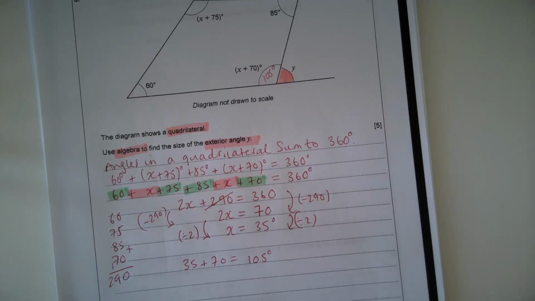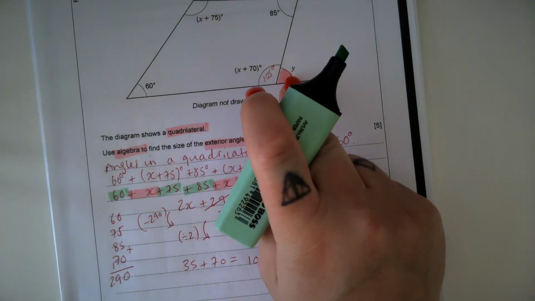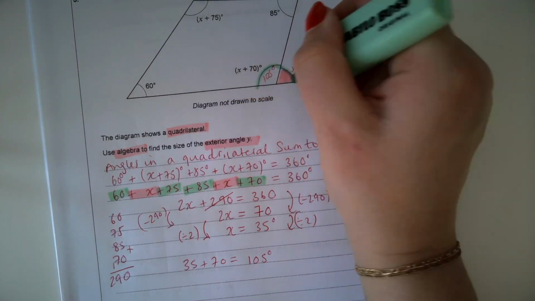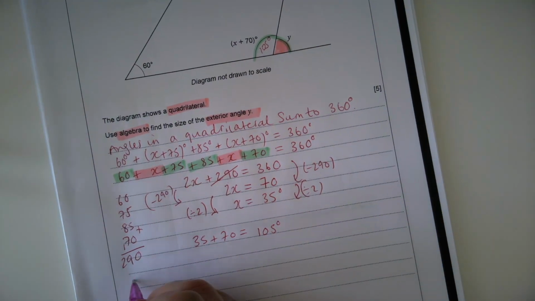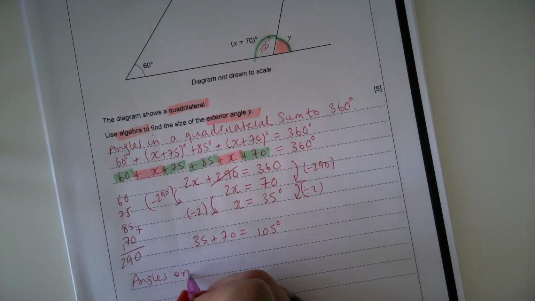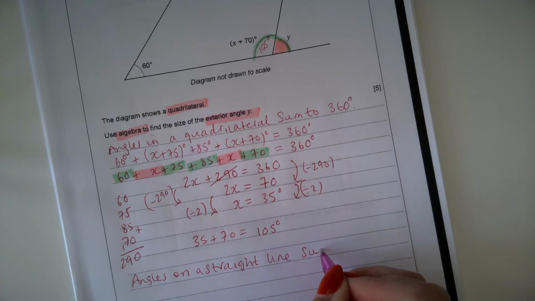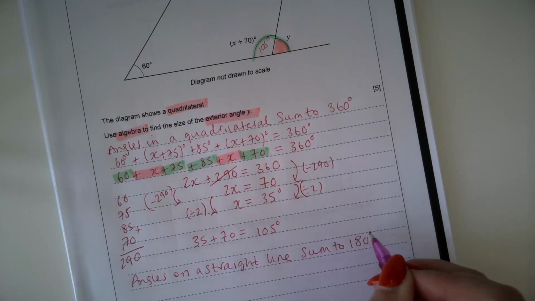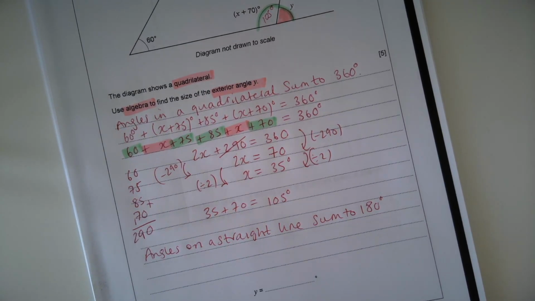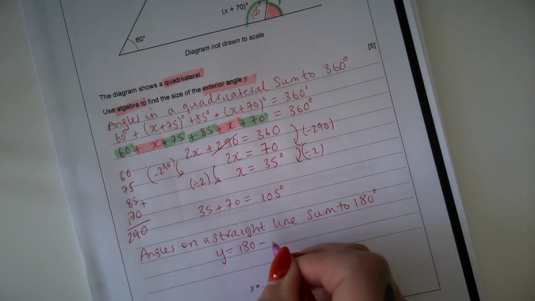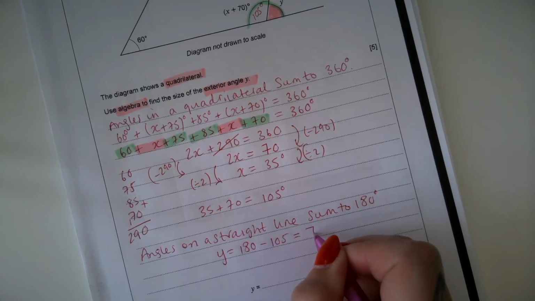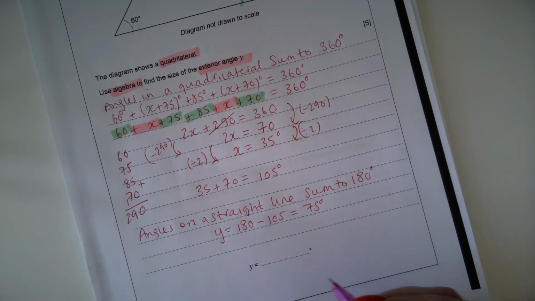Now this is where we're going to use another angle fact. These two angles are related because they are on a straight line. Angles on a straight line sum to 180 degrees. So if I do 180 subtract that 105, so y equals 180 subtract 105, which is 75 degrees. So I'm going to pop 75 degrees on my answer line.